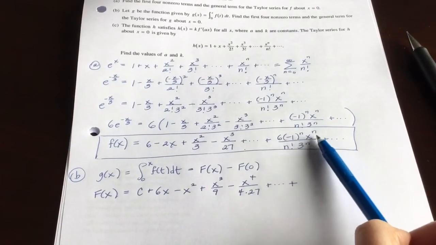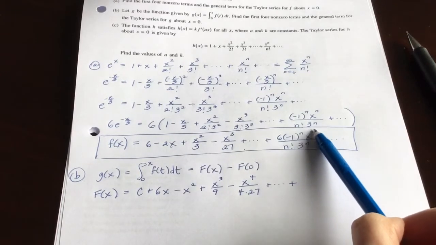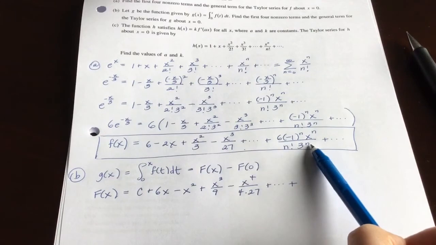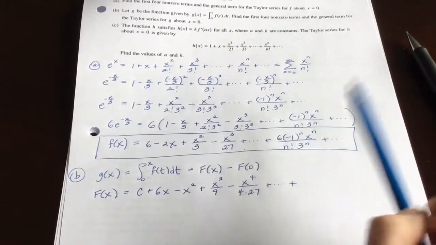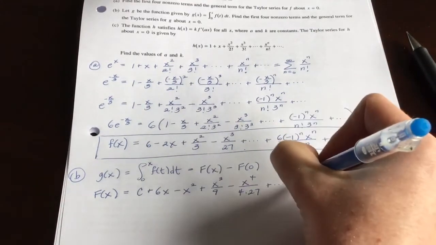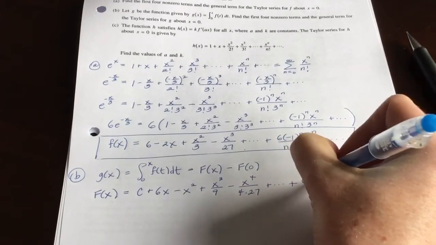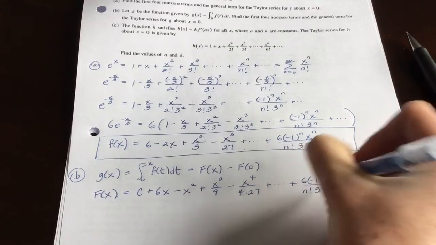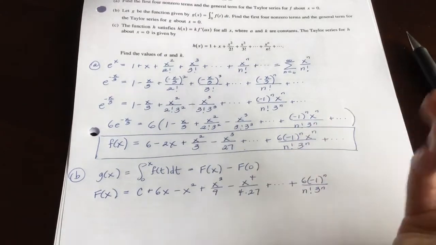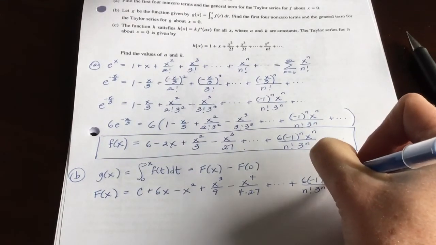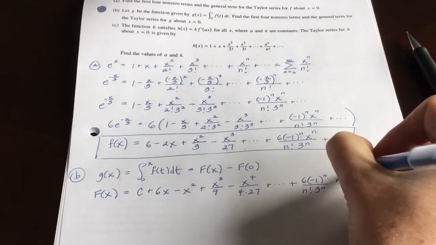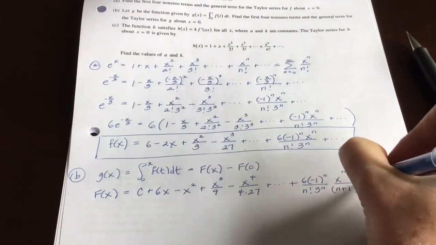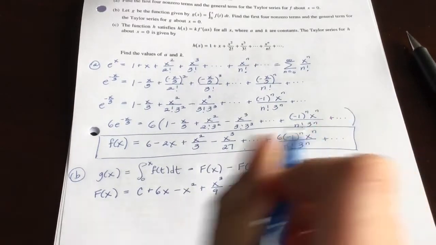Notice that the only piece in this term that actually has x in it is x to the n. The rest of the stuff, as far as your antiderivative is concerned, is a constant multiple. So you're basically going to have this constant multiple times the antiderivative of x to the n, which would be x to the n plus 1 divided by n plus 1. And don't forget your plus dot dot dot.